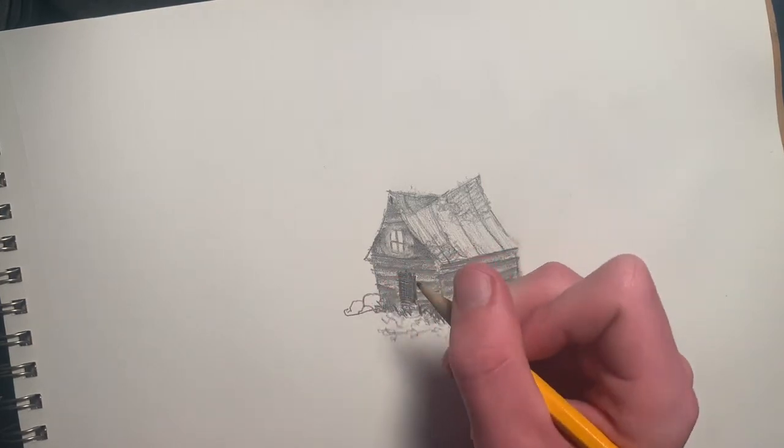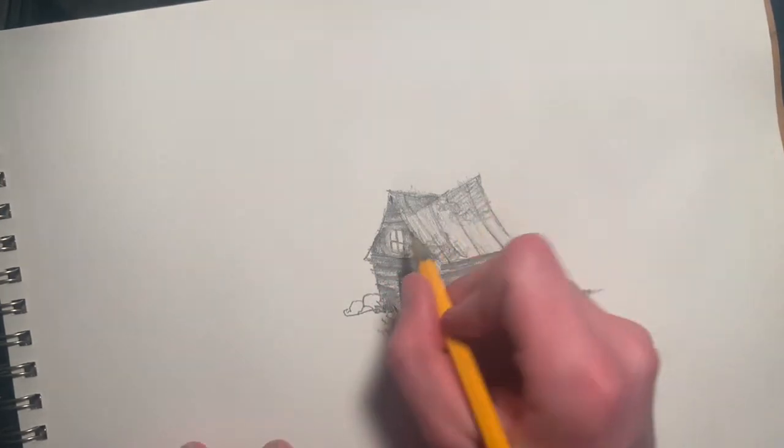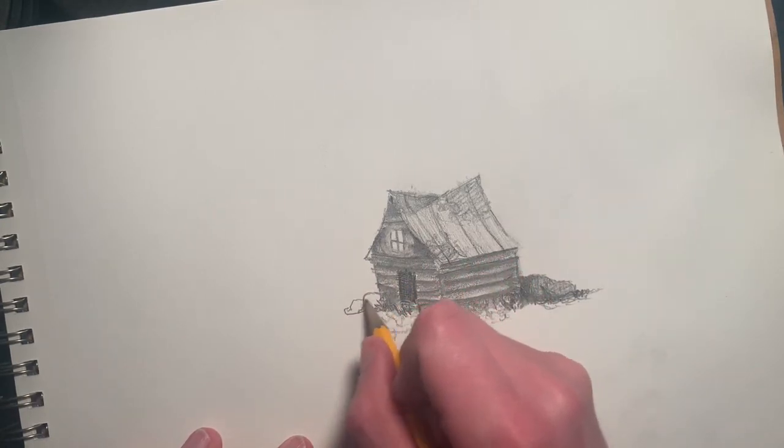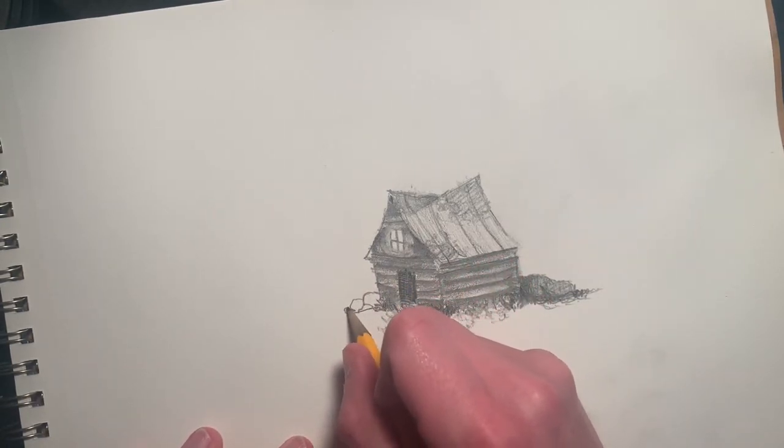So this time we have a bit more of a complex rock, and the light is coming from here, so it's gonna be hitting kind of these areas of the rock. So we want this side to be a bit darker.